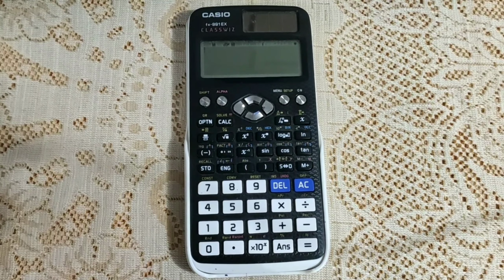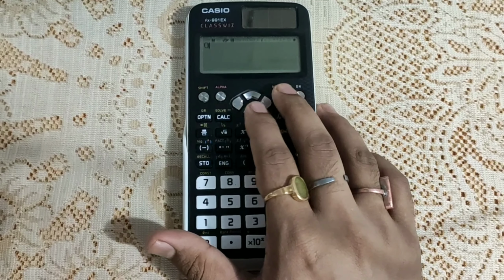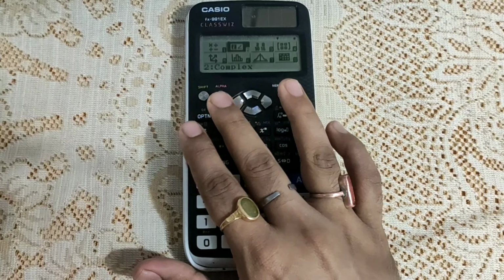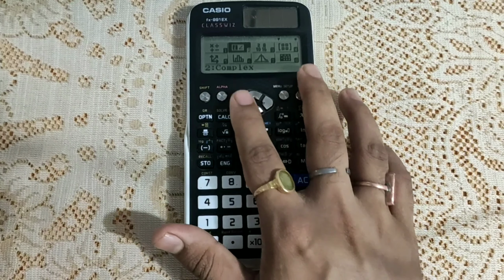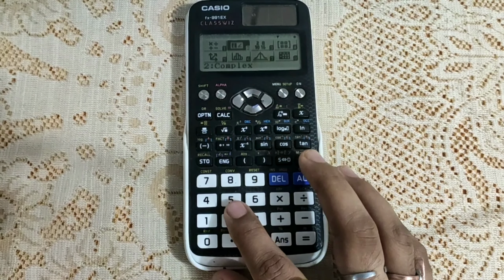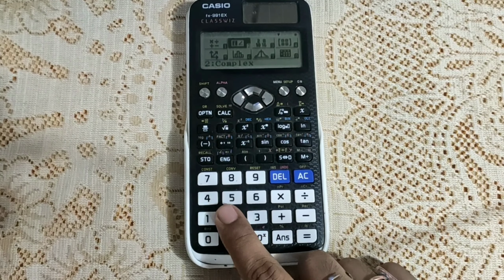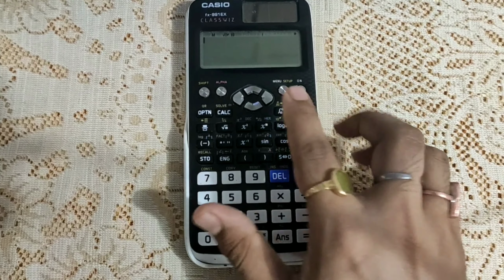So let's begin. The first thing you need to do is activate the complex mode. For activating complex mode, go to menu, just drag around and you can see the complex mode. Just hit equal or press the number 2, and your mode will be activated. So the complex mode is activated.